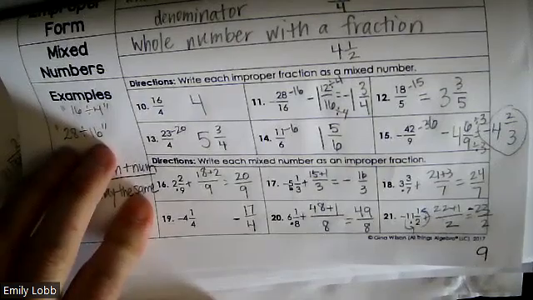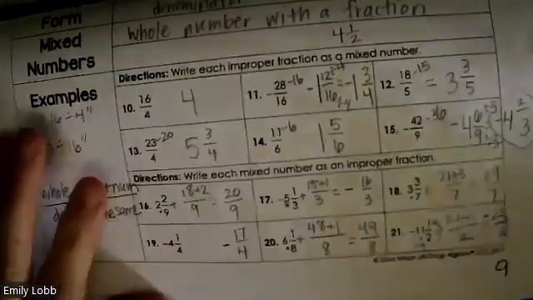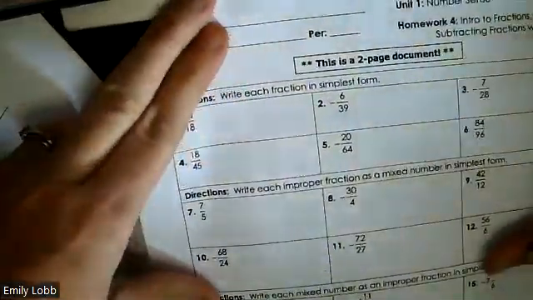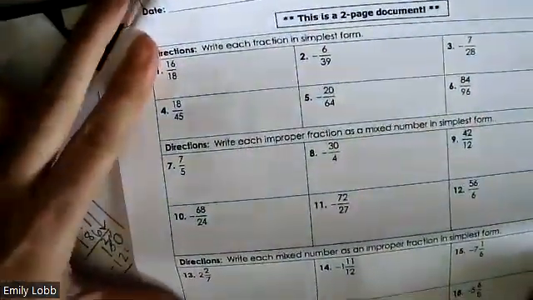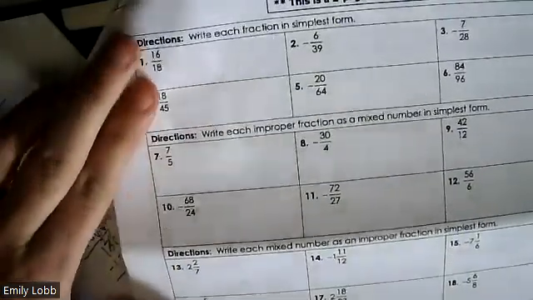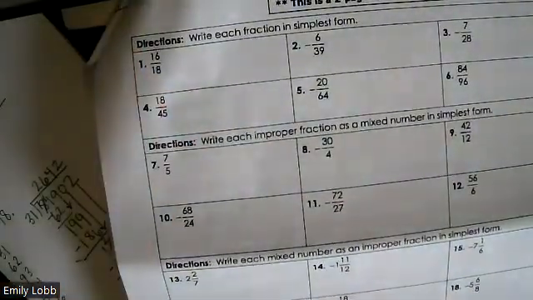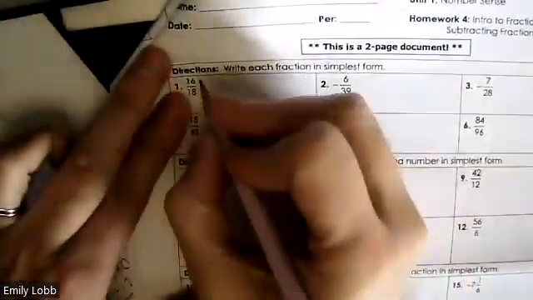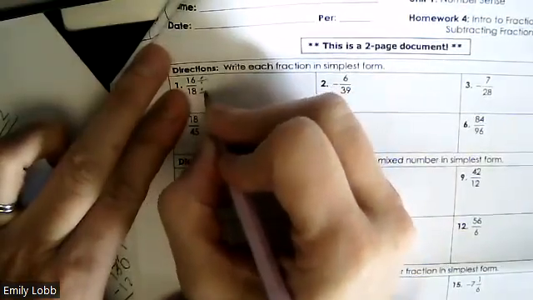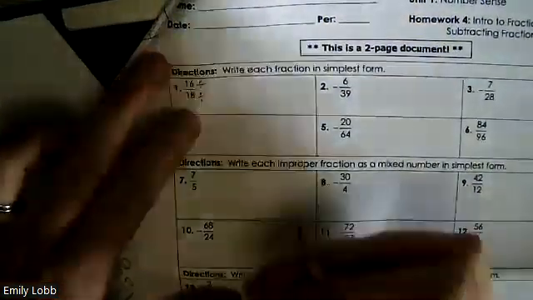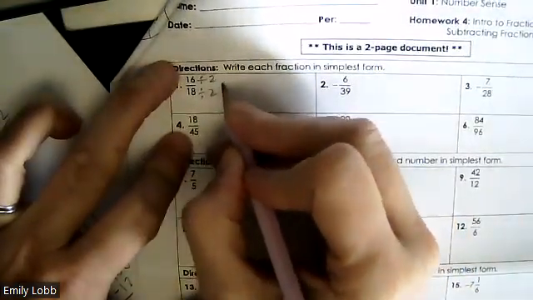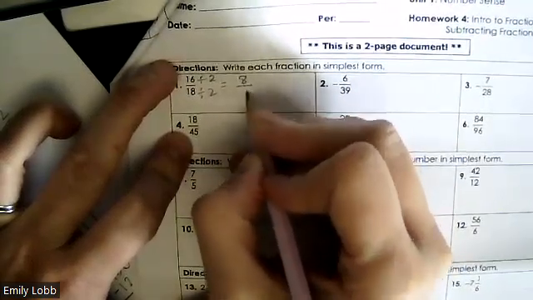All right, we're going to jump to page number 11. Do you want to do some of these together, or are you going to do all of them by yourself? Some together. All right, what can I divide both of these by? Guys, if you want to do these together, you got to shut your mouths. I can divide them both by what? 2. So this is equal to 8/9.